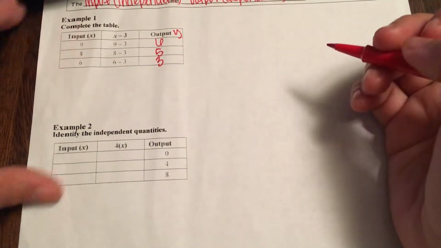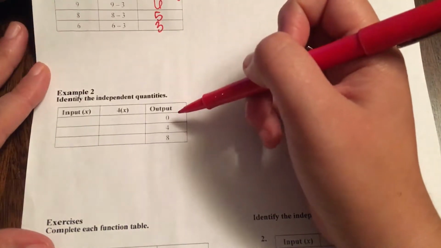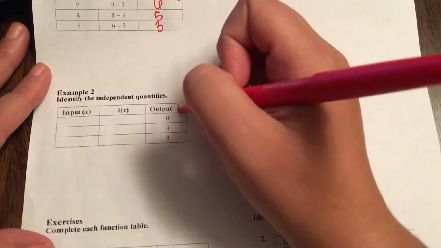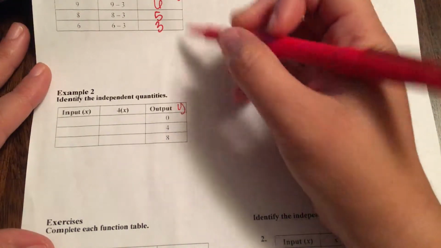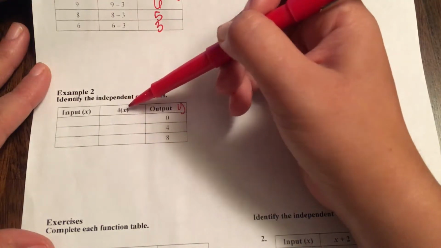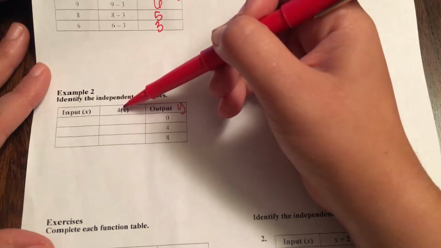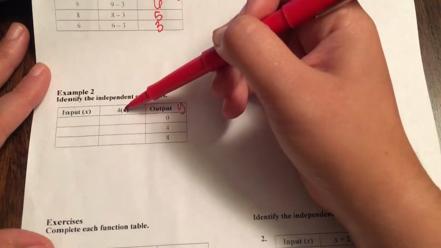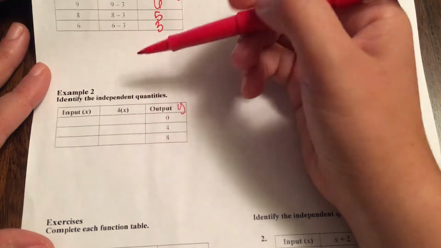Now for the second example. This time we're going to have to start with the output, which is our Y. This is the dependent value, and we're going to use the rule. We have 4 parentheses X. What does that mean? That means we're going to be multiplying 4 times X. X is your variable, okay? And a variable is a letter that represents a number. So 4 times a number, okay?